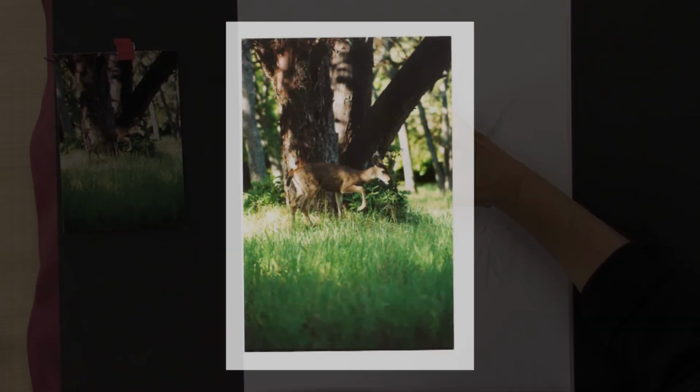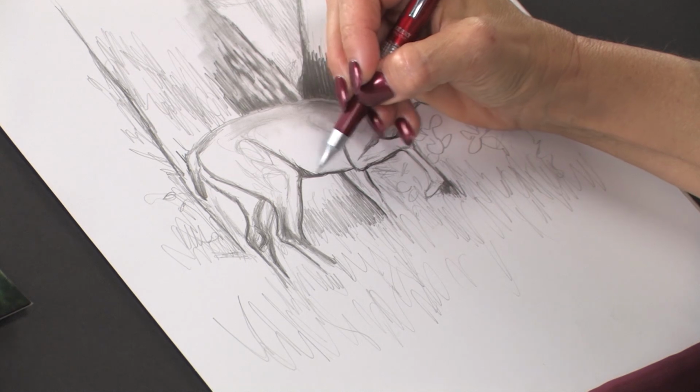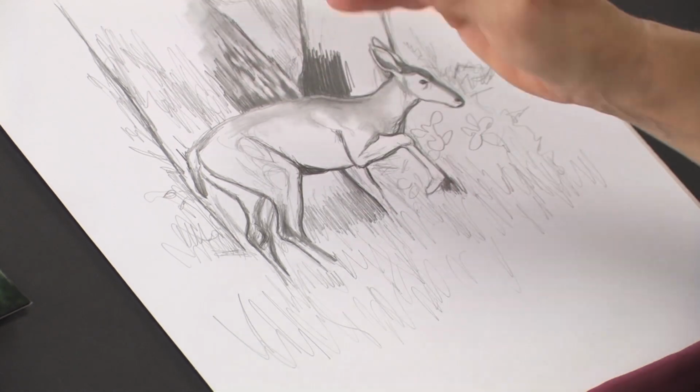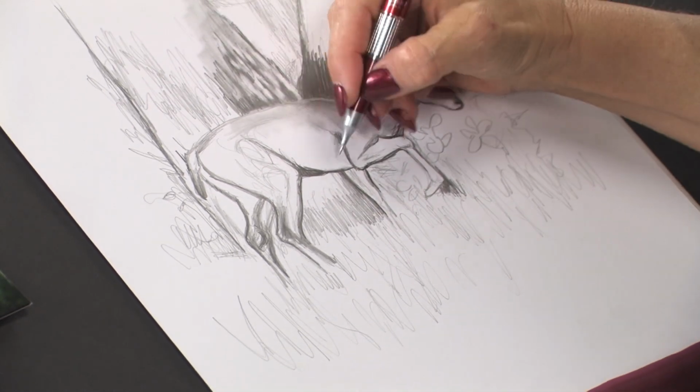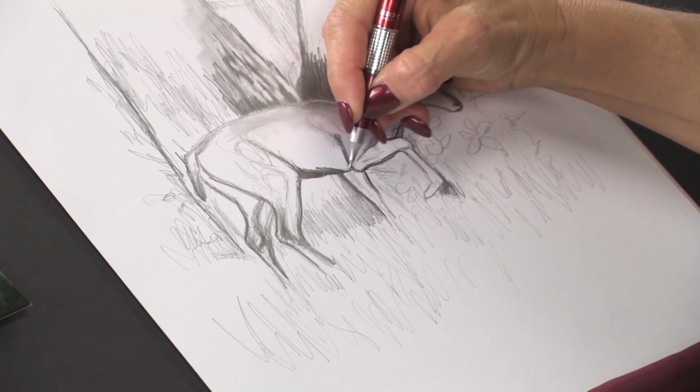So as you're studying your photo references, ask yourself about the edges and analyze each one as you go. Is it dark over light or light over dark? Sometimes the same surface will change and be both. So it takes a lot of observation to create realism.